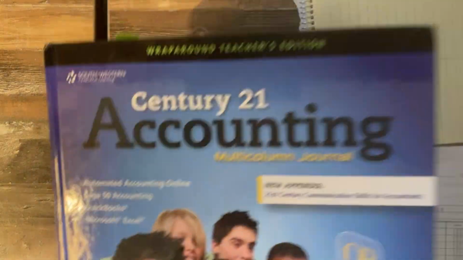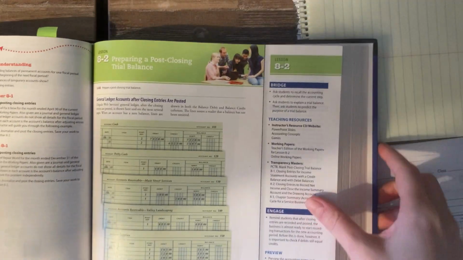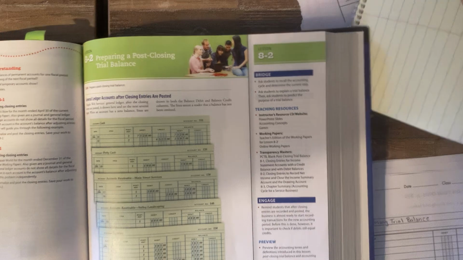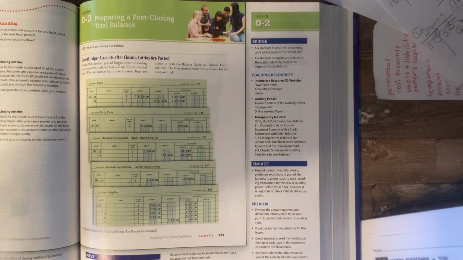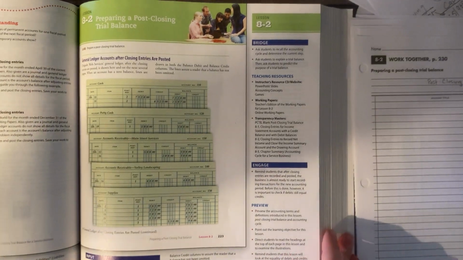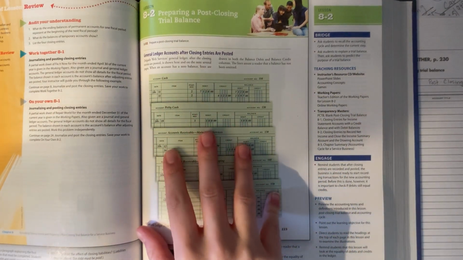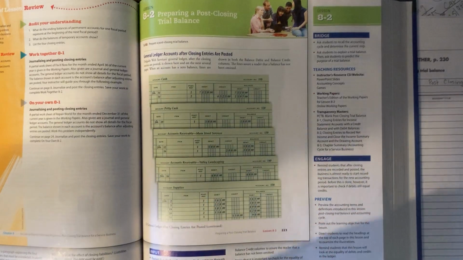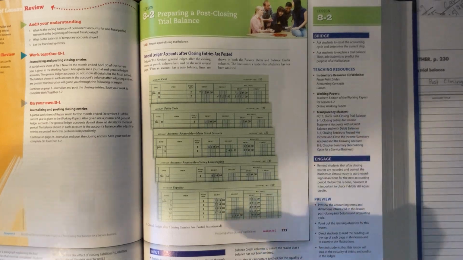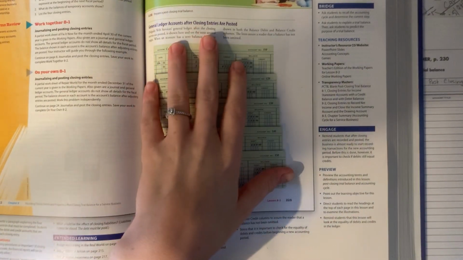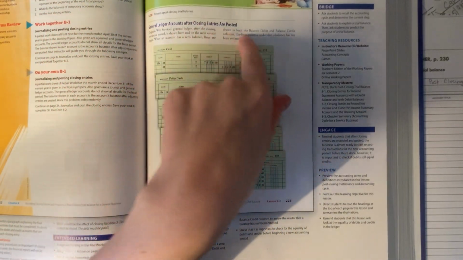Okay guys, this information is taken from Century 21 Accounting. So, this is lesson 8.2, my favorite chapter of them all, I think. So we have the post-closing trial balance. What we've done so far is put information into a general ledger account, and we found the closing entries. So here is just a brief preview of what they've given you from the previous chapter built on. So this is all the general ledger accounts after closing entries are posted.